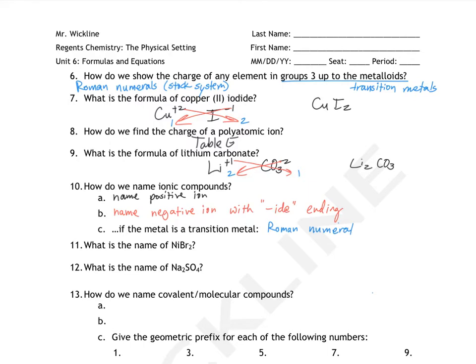Let's put this to work in a couple of examples. What is the name of NiBr2? So if you name the positive ion, it's going to be nickel. And nickel is a transition metal, so its charge varies, and we'll need to find it using subscripts. So the 2 on the bromine is telling me that the charge on the nickel must be 2, which is why the kind of nickel we're using must be nickel 2. And you just name the negative ion by writing its name, but you end it in IDE. So nickel 2 bromide is my answer.